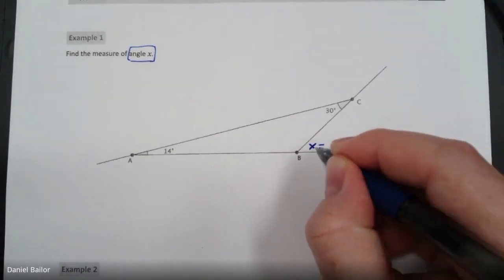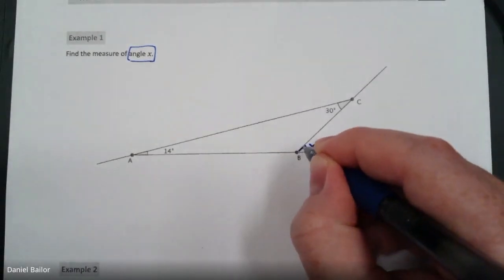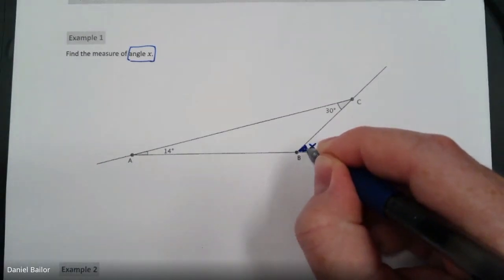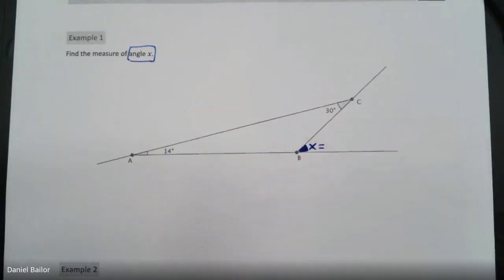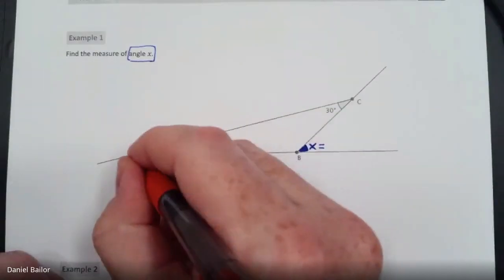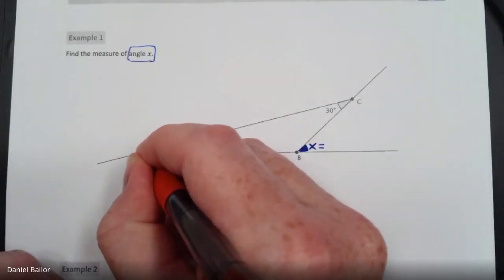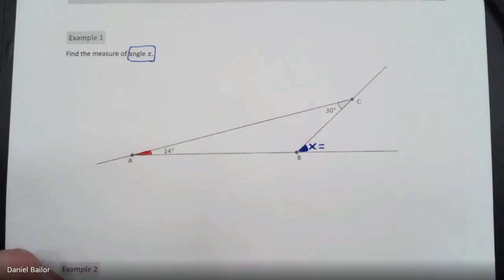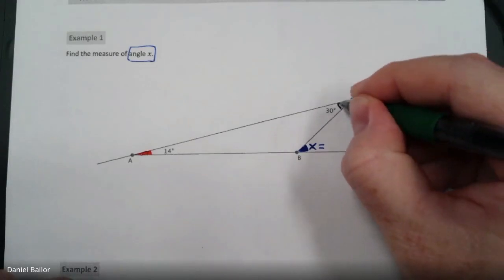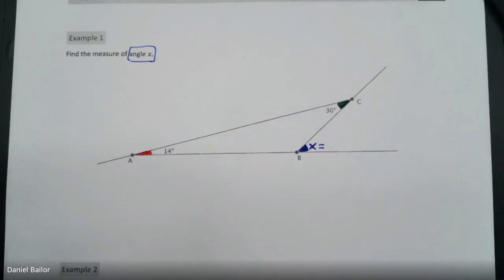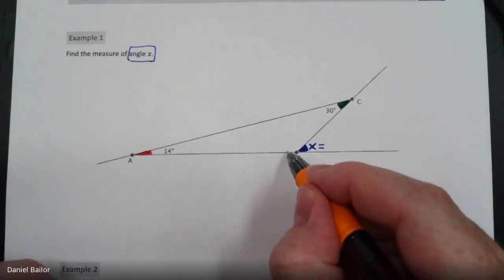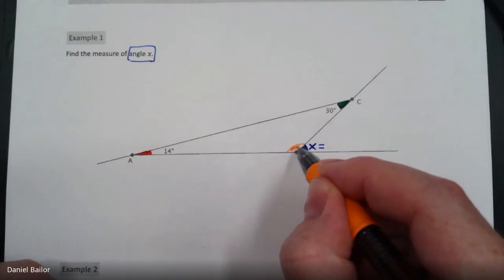What does x equal? And x I'm going to label as my blue angle because that's the first color pen I picked up. And just for funsies, I'm going to label this angle over here, this 14-degree angle down here, as my red angle. And this angle right up here, the 30-degree angle, is going to be green. And then the third angle on the inside right here, I'll just make orange.